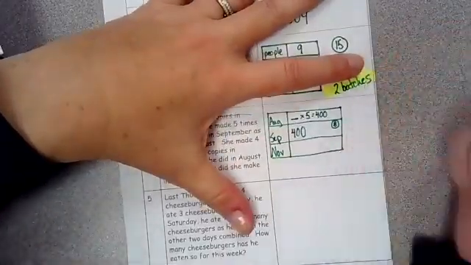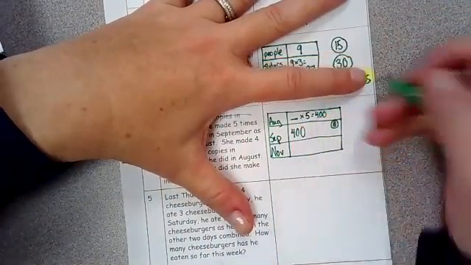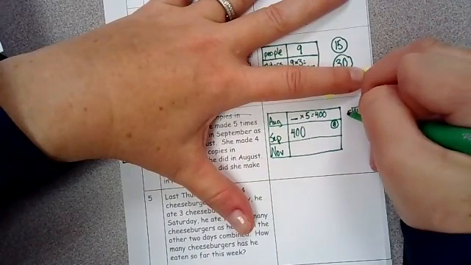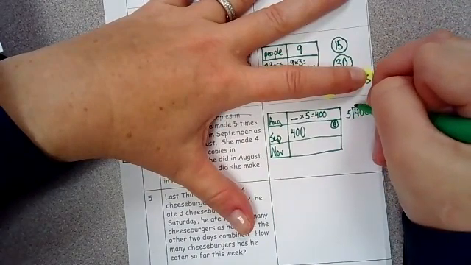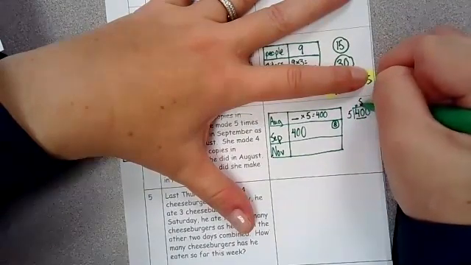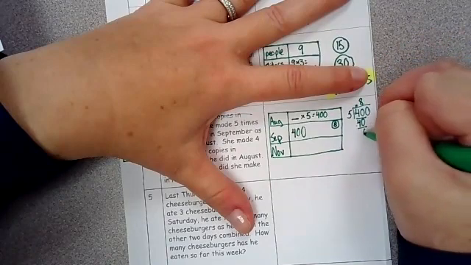Ms. Ross, how am I going to figure it out? Well, you have to take it and work it backwards. So to figure out what number times 5 is 400, you have to divide 400 by 5. So 5 cannot divide into 4. How many 5s are in 40? There are 8. 8 times 5 is 40. Subtract, you get a 0.